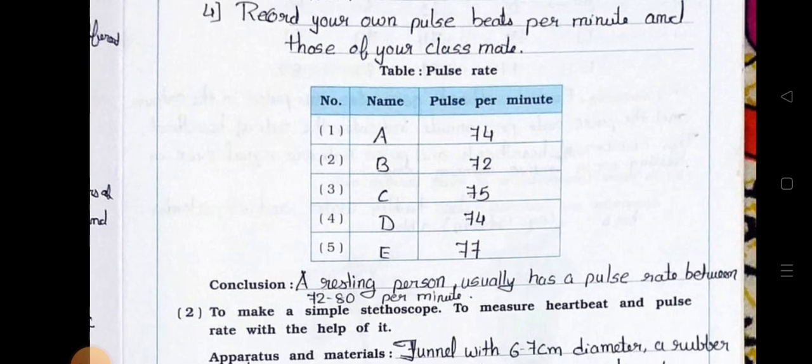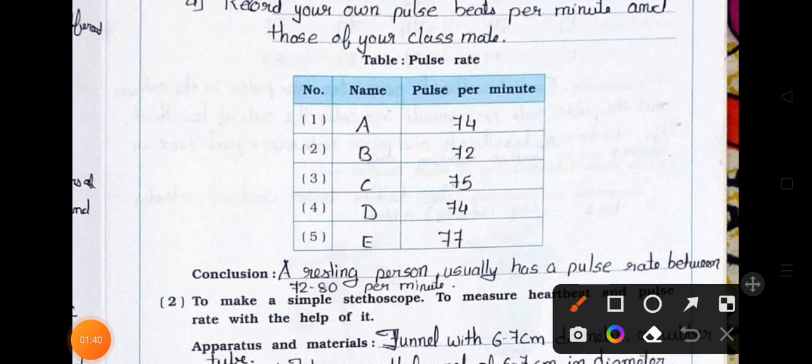Now see the pulse rate. See the names are given: A, B, C, D and E. Person A, 74 per minute, it means in 1 minute. Person B, 72 per minute. Person C, 75 per minute. Person D, 74 per minute, E, 77 per minute.